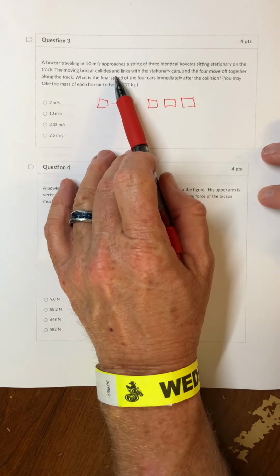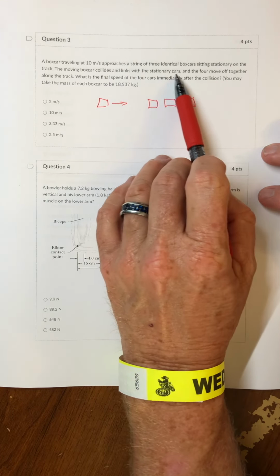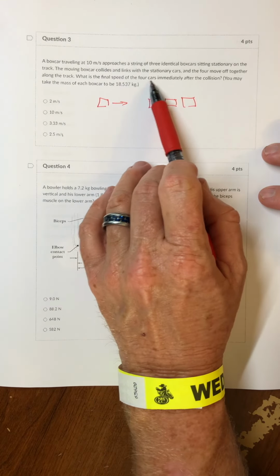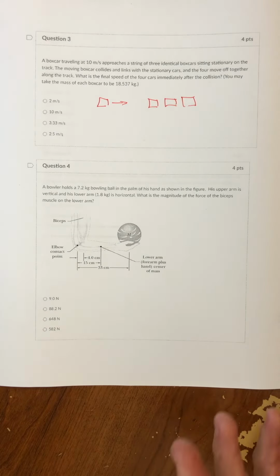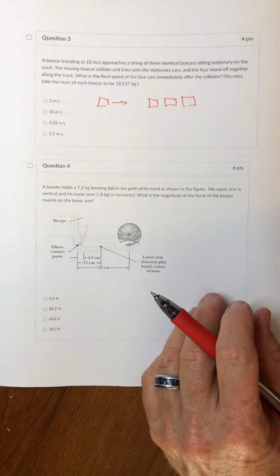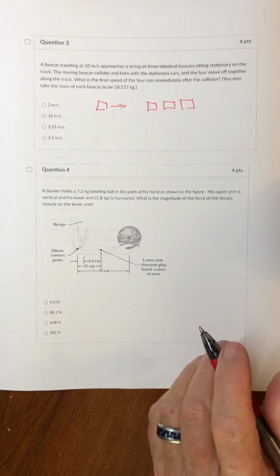The moving car collides and links, so they stick together, with the stationary ones, and the 4 move off together along the track. What is the final speed of the 4 cars immediately after the collision? So, again, that principle of conservation of momentum comes into play here. I guess this is chapter 8 on momentum.